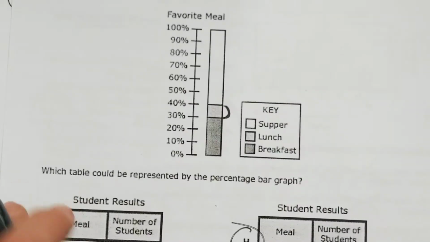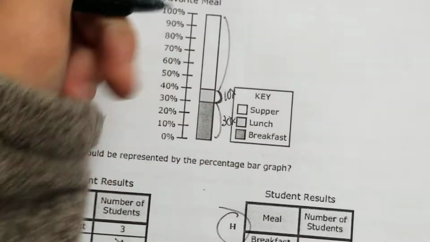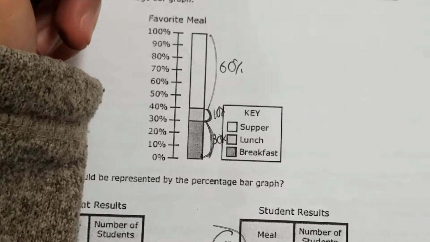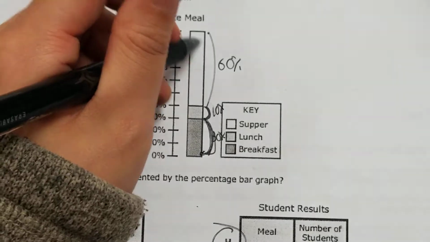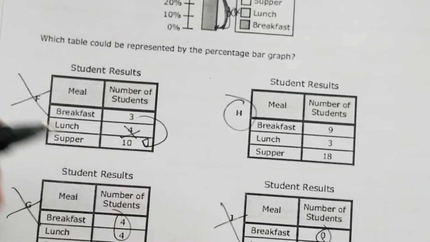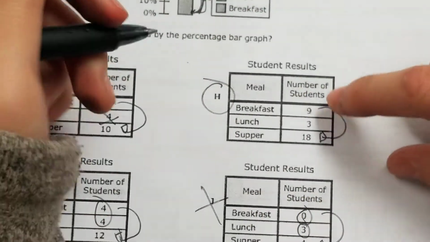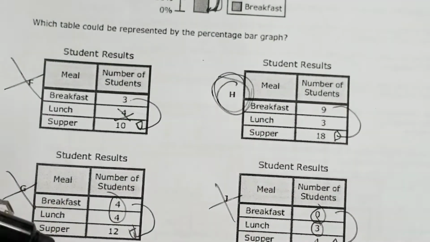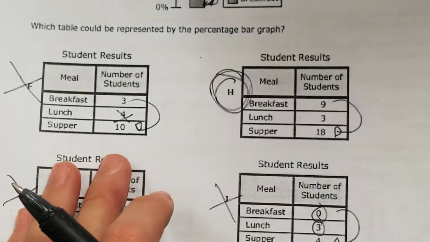Another way a student told me how they solved it, which I thought was really smart actually, is that they knew that breakfast was 30% and they knew that supper was 60%. So they're like, okay, breakfast is half of supper. What that means is that I'm looking for a number where breakfast is half of supper. And the only number that made that true was 9 and 18, also H. So I thought that was really brilliant, and she got it right, so kudos to her. Good job.